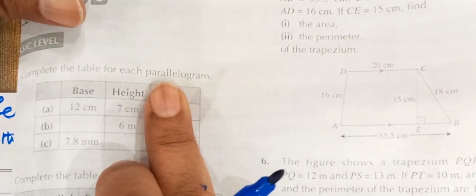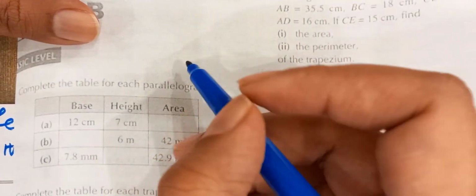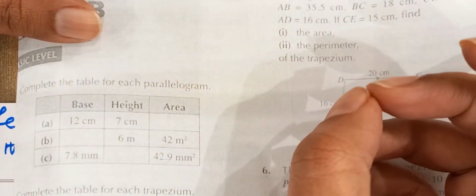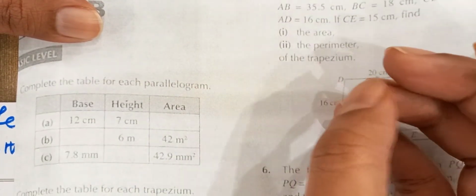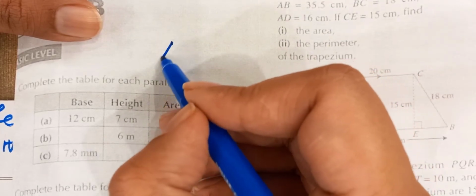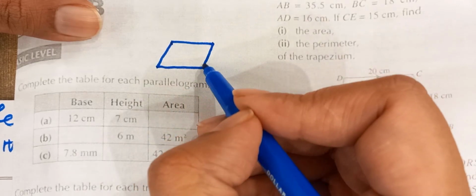Now we must know about a parallelogram, what the dimensions of a parallelogram are and what about its angles. A parallelogram is, you can say, a tilted rectangle sort of a thing.